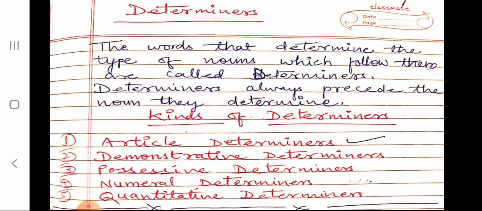Actually, we discussed article determiners. Article determiners are a, an, the, such as a pen, a book, a cow, a buffalo, a school, a college, a teacher, a student, a room, a house, a city. Likewise, an egg, an umbrella, an island, an elephant, the Mahabharat, the Himalayas, the USA, the Congo River, the Pacific Ocean.